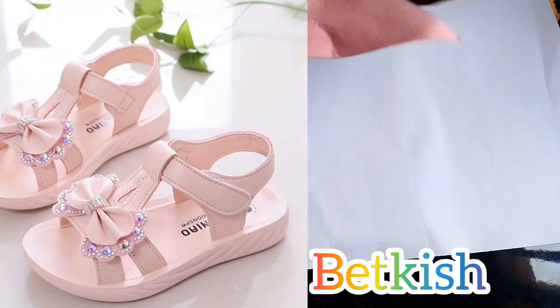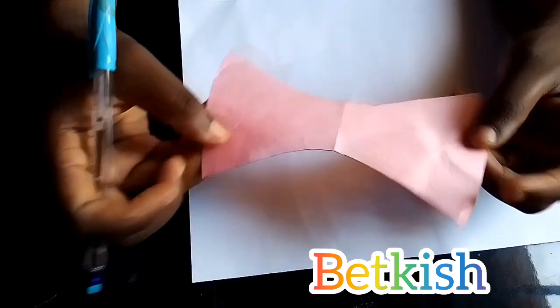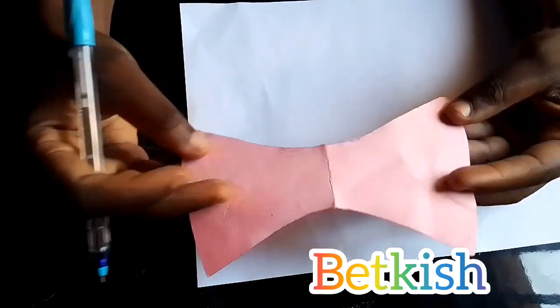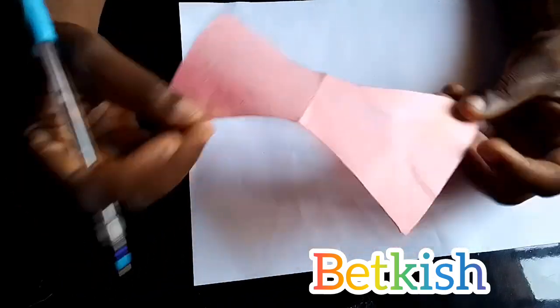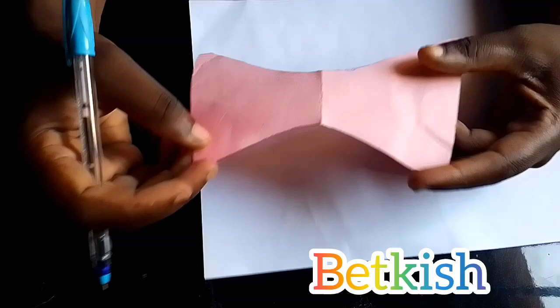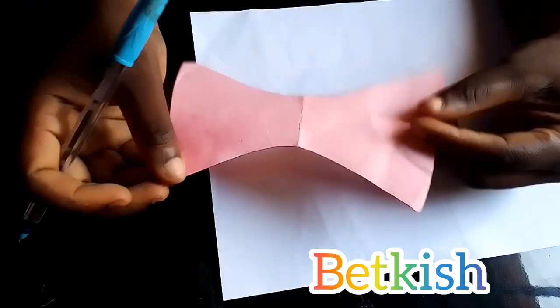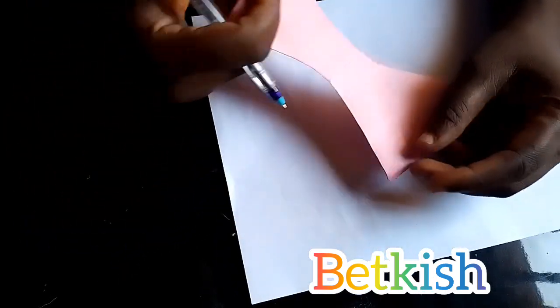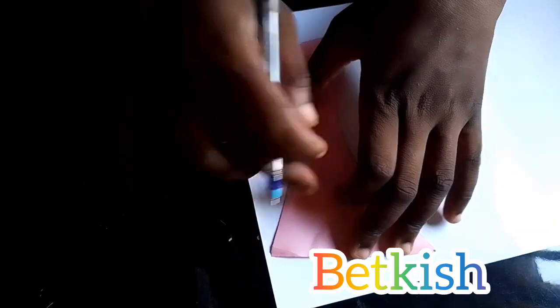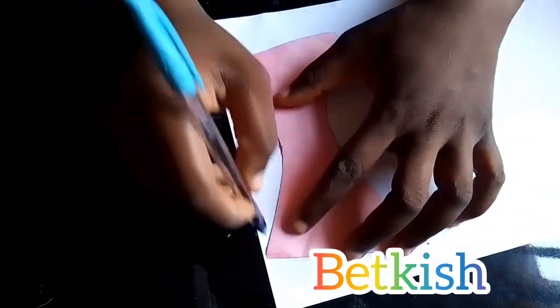Today we are going to be learning how to create this beautiful baby girl pink sandal on the screen. We're going to be using this pattern we've used previously. I think we've actually created about 2 patterns using this. So today we are going to be using the same pattern to create another different design. And what I'll do first is I'll draw out my pattern.